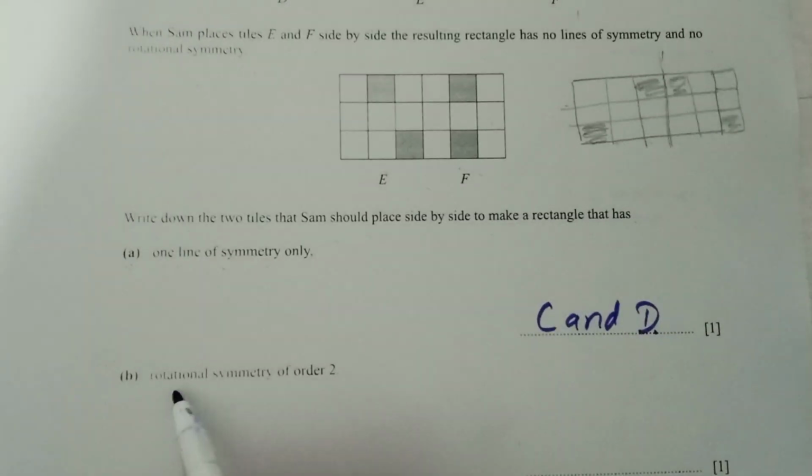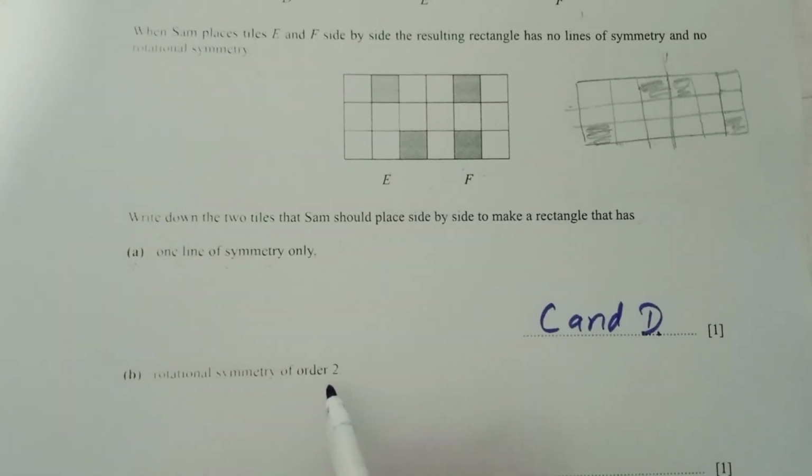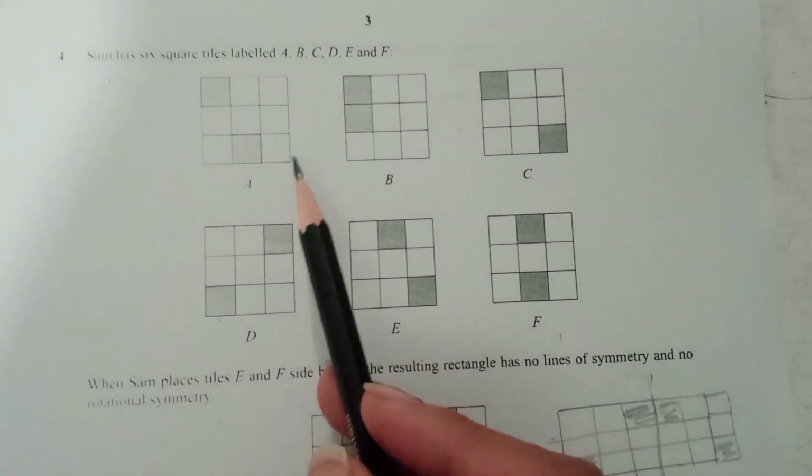Next B part, rotational symmetry of order 2. Rotational symmetry means that when we rotate the object through 360 degrees, how many times the same image is formed. We also first visualize it, which images have rotational symmetry of order 2.